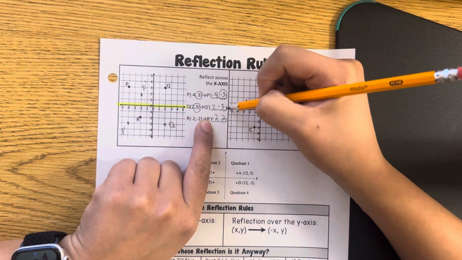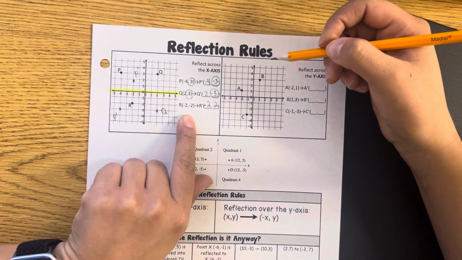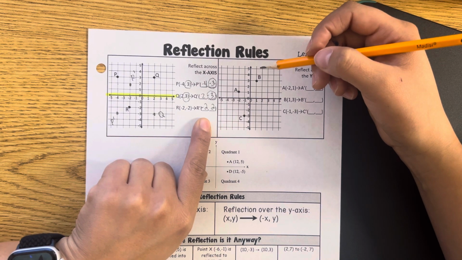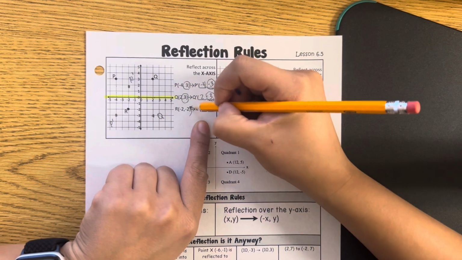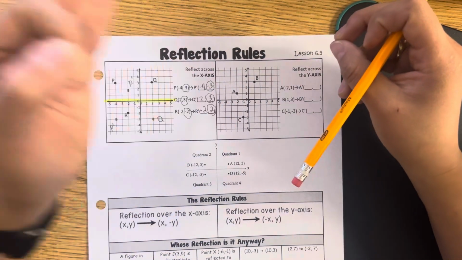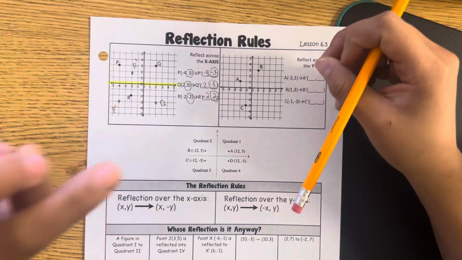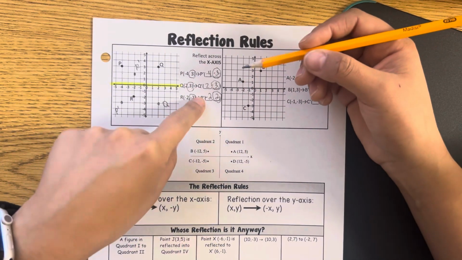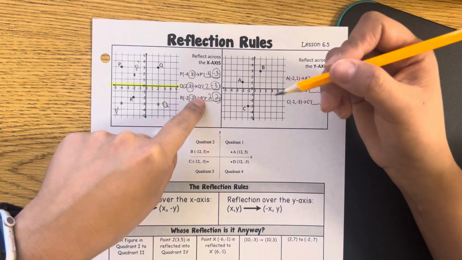Again, the 3 changed. R was -2, -2, and now the new R is -2, +2. Which one changed? Did you see the pattern? Because what you notice is, even though I reflected across the x-axis, it wasn't the x number that changed, it was the y number that changed. And that's going to become important here in a second. So think about that for a second.